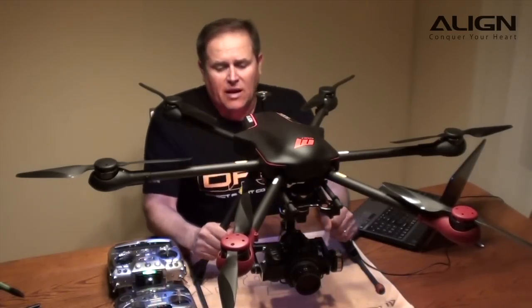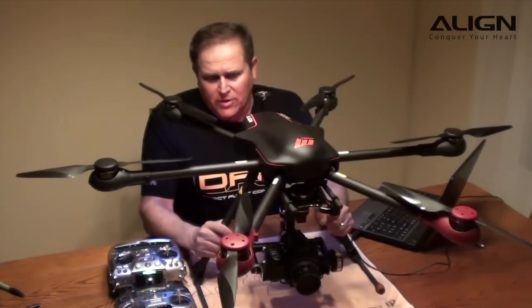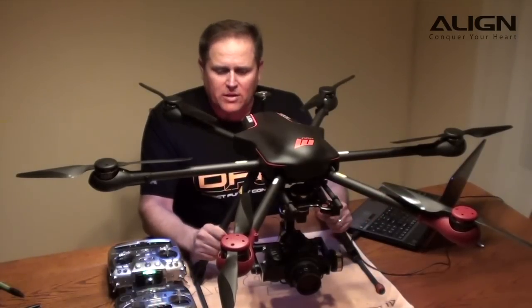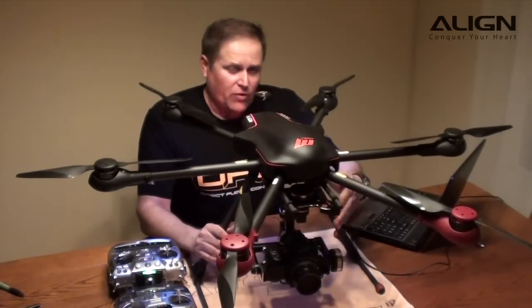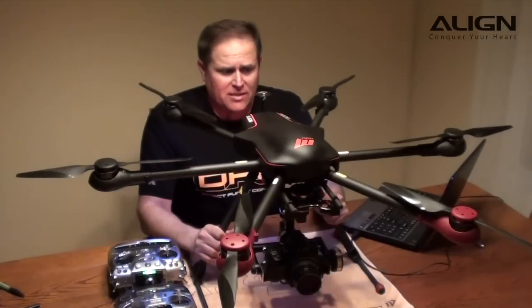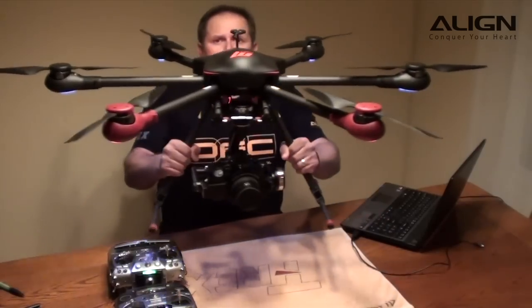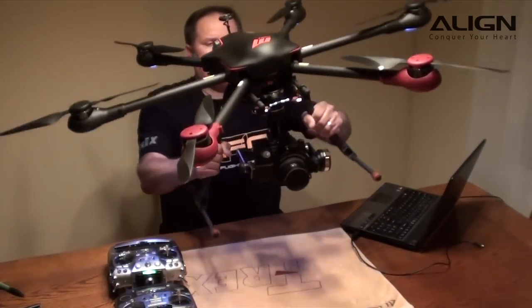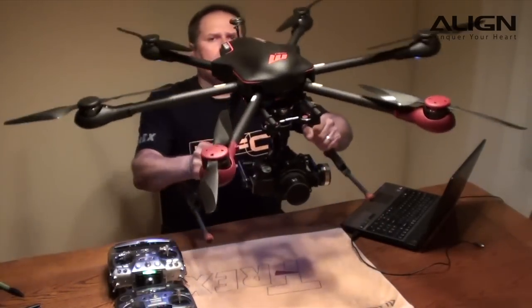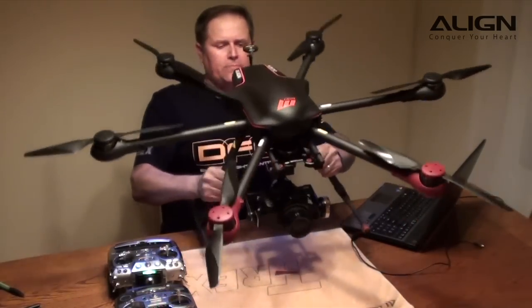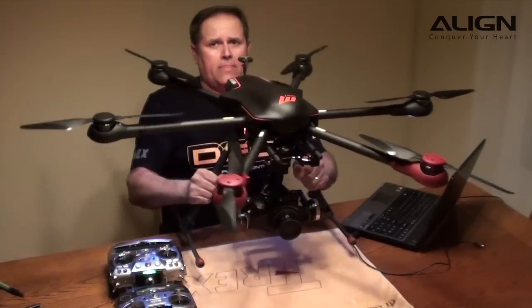But again, if you want to test out your lens and your camera inside your home, you can do that very simply. All you need to do is have your default values, or your default PIDs, or the PIDs that you've adjusted. Simply lift up your multicopter, test your roll, test the tilt, check the pan.